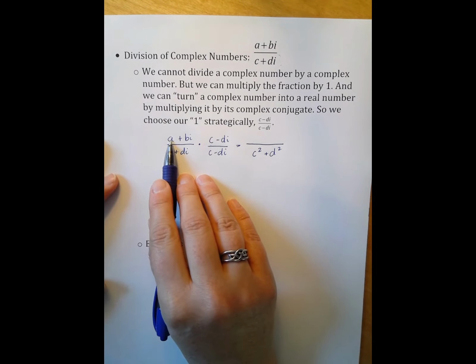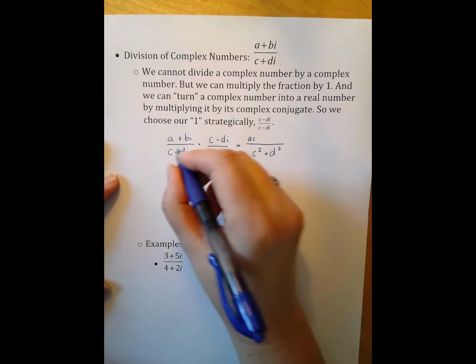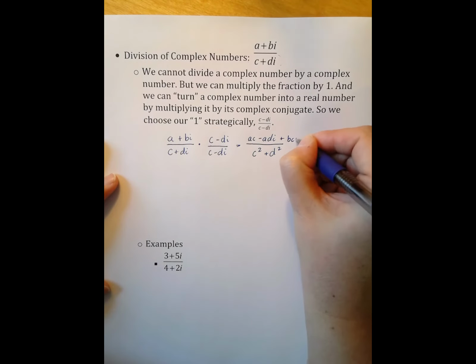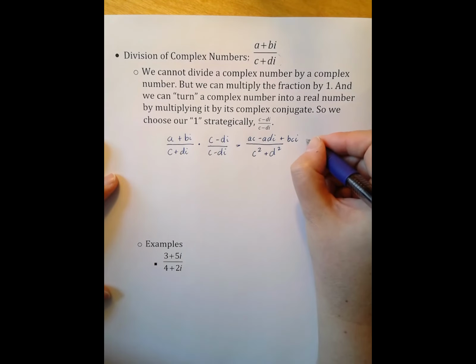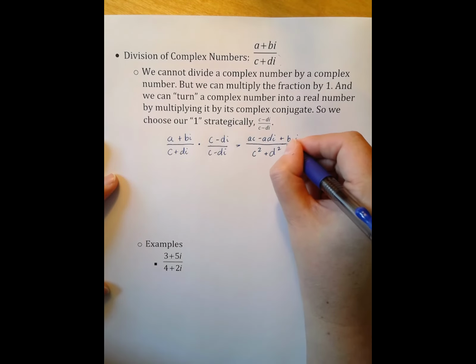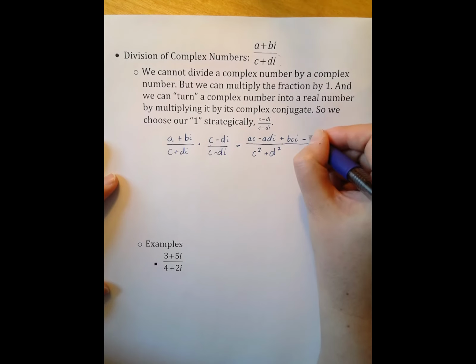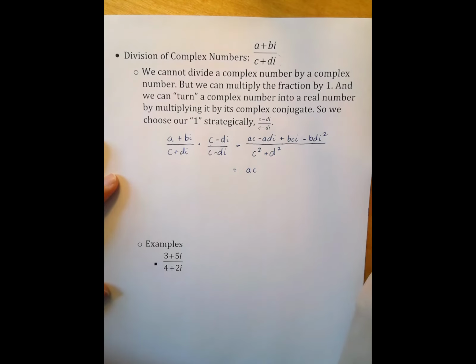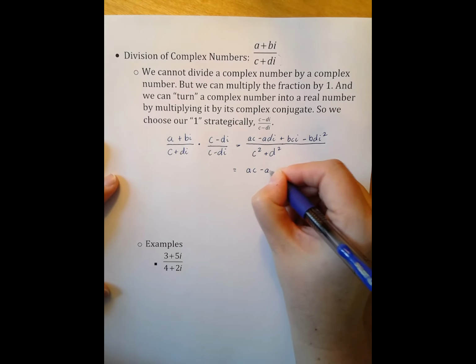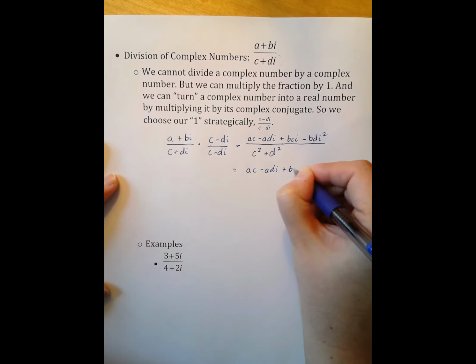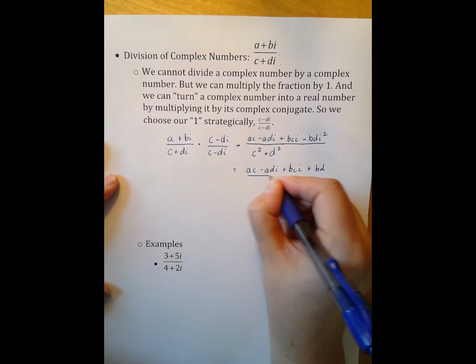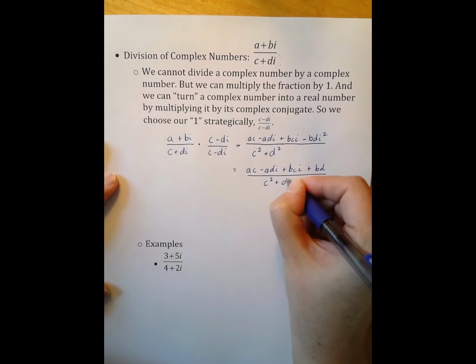So I'm doing my double distribution: a times c, a times di, b times c, and b times di. bi times negative di gets me negative b d i squared, which we can simplify a little bit here. So I have ac minus adi plus bci plus bd over c squared plus d squared.